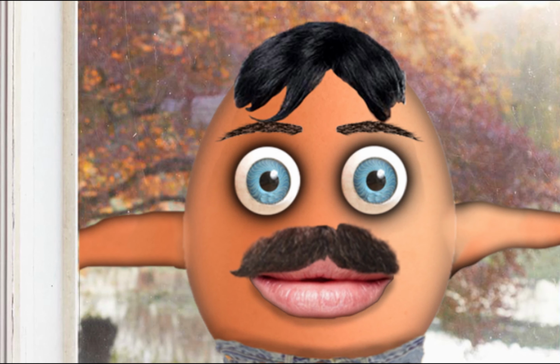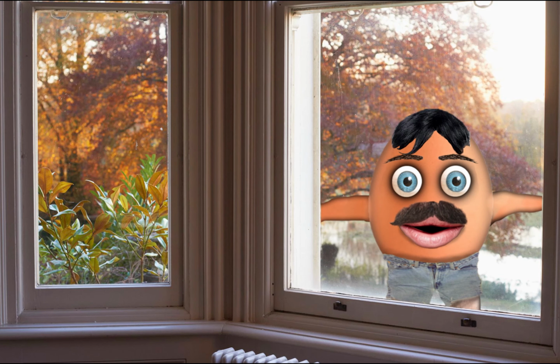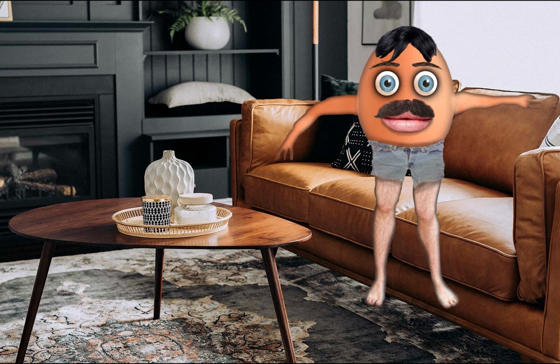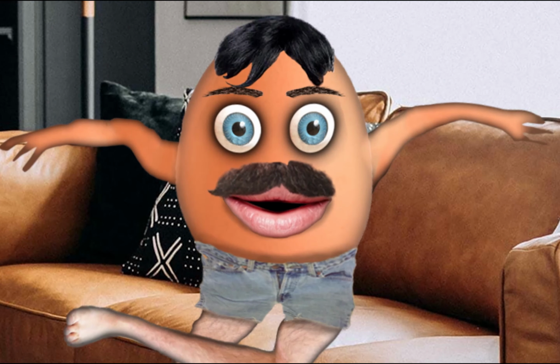Well, hello. I'm Egbert Eggleston here. Oh, I'm outside of this window. How do I get inside? Oh, now that we're here in the house. Oh, this is a nice looking couch. Let's have a seat. Relaxing.